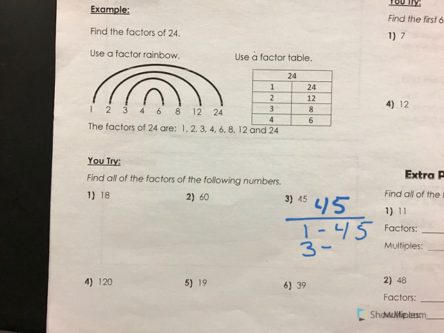So 3 will go into it 15 times. I know 4 doesn't. 5 does because it ends in a 5, and 5 times 9. 6 does not because I did not use 2, so it's not even. 7, no. 8, no. And then I'm back to 9. So on this page, all you're doing is listing all the factors of the numbers. So you should have 1 through 6 done.